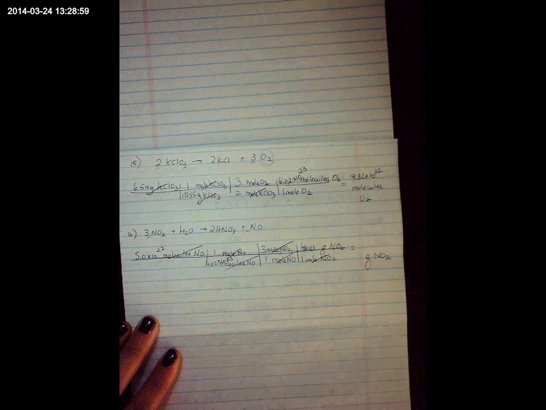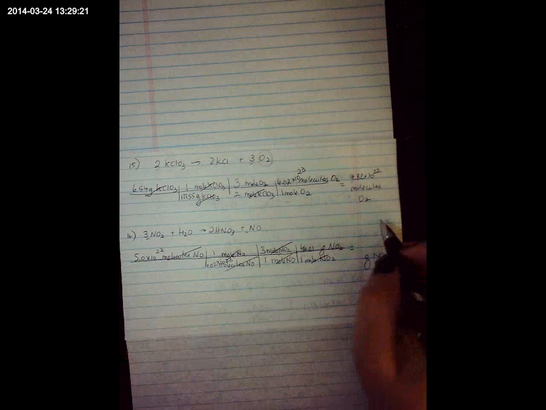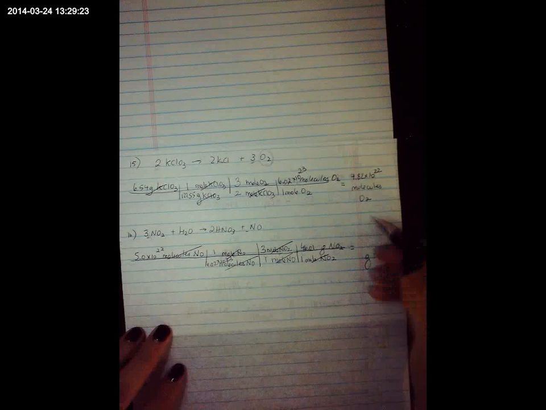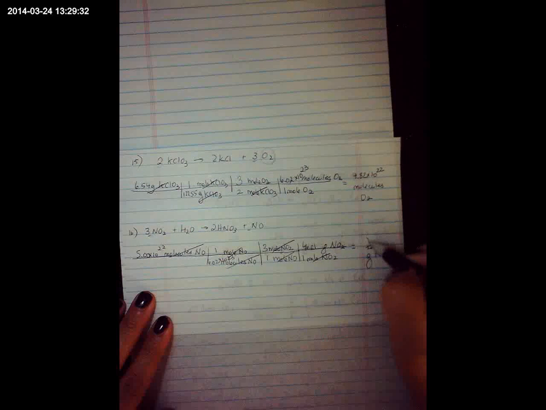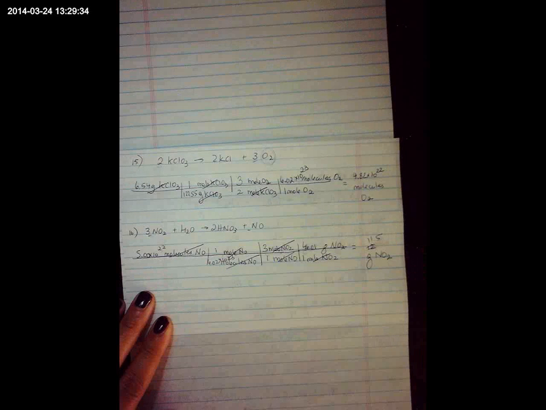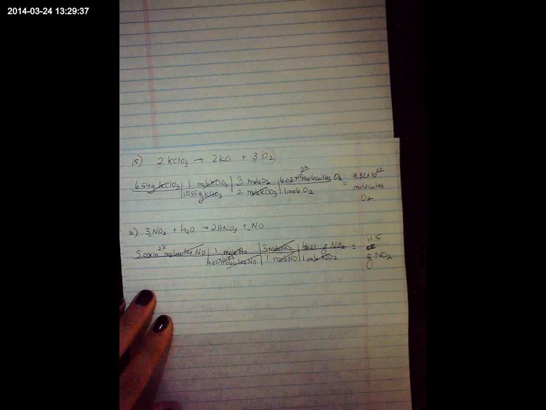Alright, and so again, I would take the product of the numerator and divide it by the product of the denominator, and round my answer to 2 significant figures in this case, like the given. See, the given only has 2 significant figures. And I get 11.5, which would then round to 12. Oh, I'm sorry. The question gave me 5.00, not 5. So it's 3 significant figures. So then you write 11.5. Okay. All right.